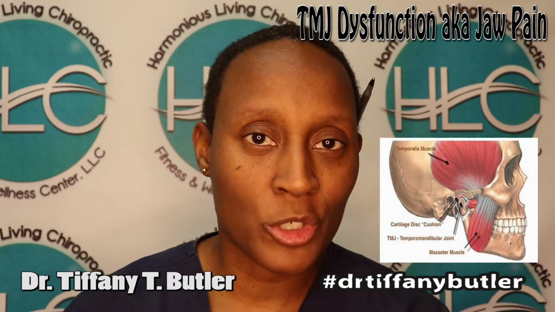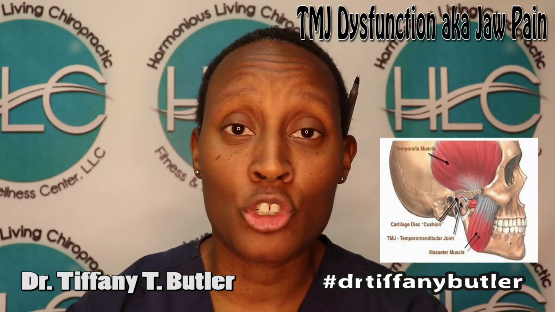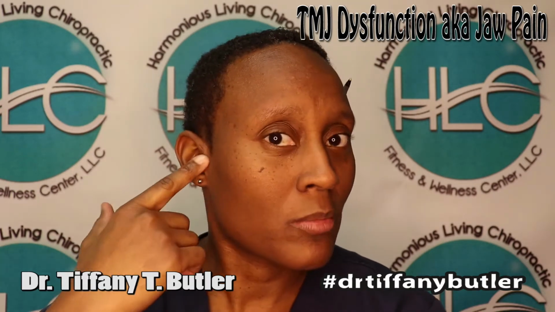So the temporal bone, which is one of the skull bones, is located right here on the side, and you have one on each side of your head, and the mandible. So the mandible is the jawbone. And when two bones come together, it makes up a joint, and these bones are connected by ligaments. So ligaments connect bone to bone. So this joint right here.